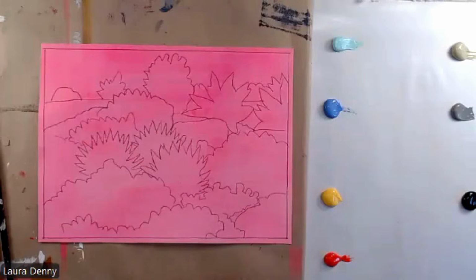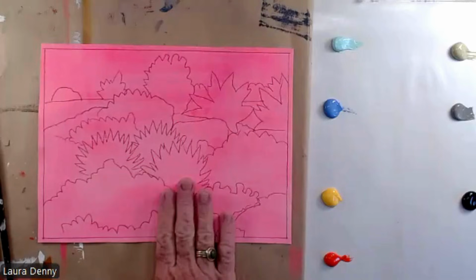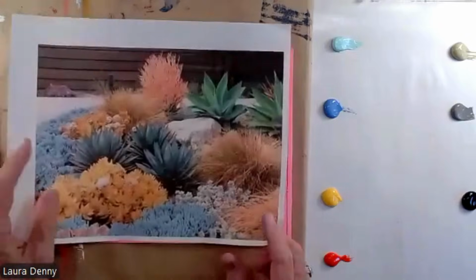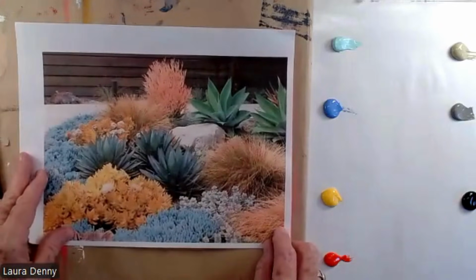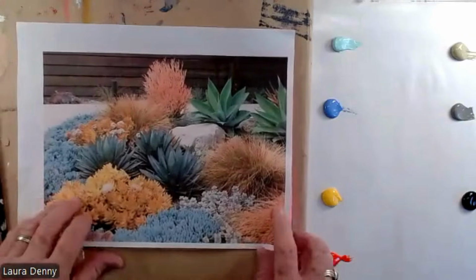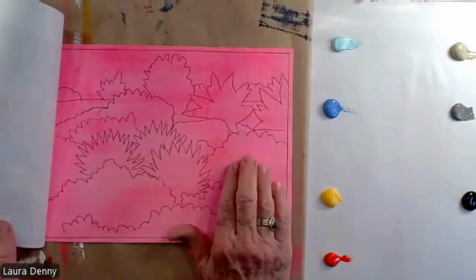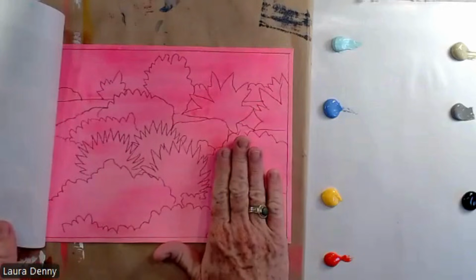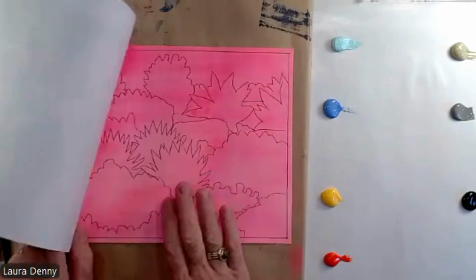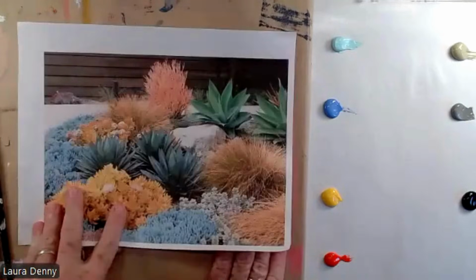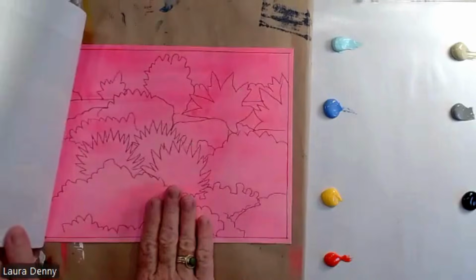Hello, in this demonstration, I am going to paint a Fauvist Texture Scape. My intent is to take a recognizable image and abstract it to basic shapes, which I've done here. And here is my original image of succulents. After I put a fluorescent wash ground on this piece of Bristol paper, I did a carbon paper transfer to abstract these shapes.